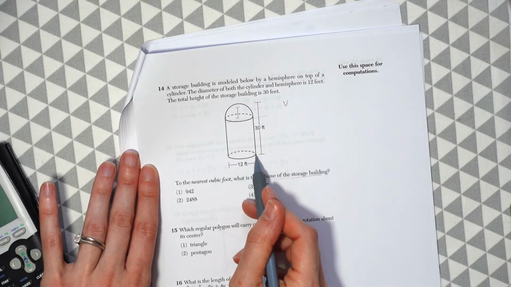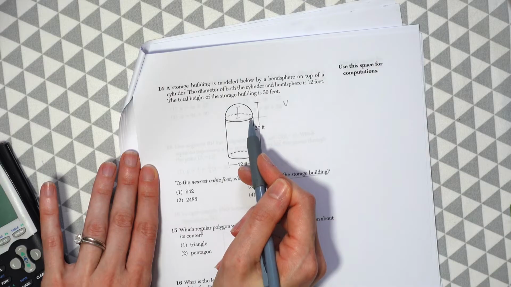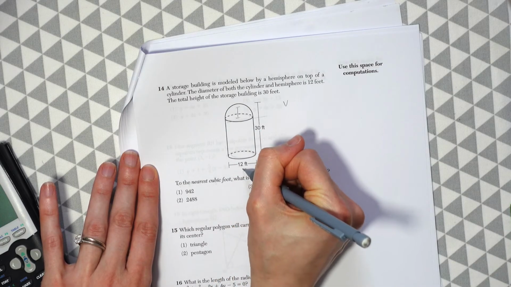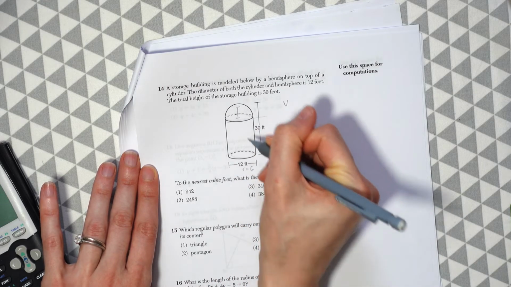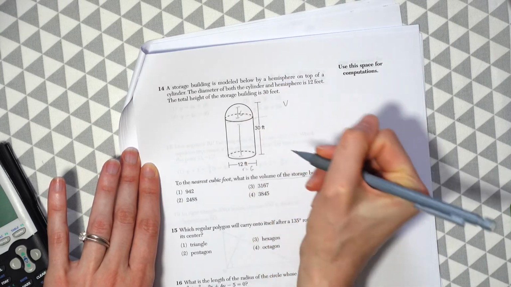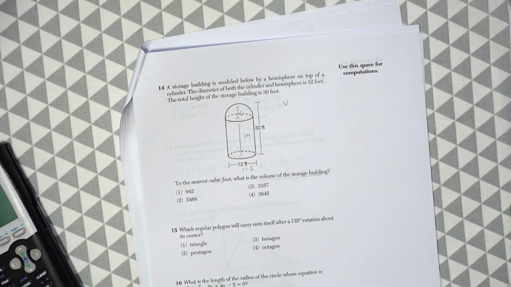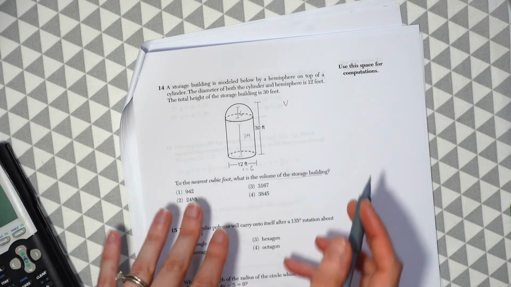So 12 feet is the base of the cylinder. It's also going to be the top part of the cylinder, which shows us that the radius is going to be half of this, which is just 6. So we know that the height here is going to be 6, leaving the rest of this height for the cylinder to be 24. So now we can go ahead and find the volume of this hemisphere.